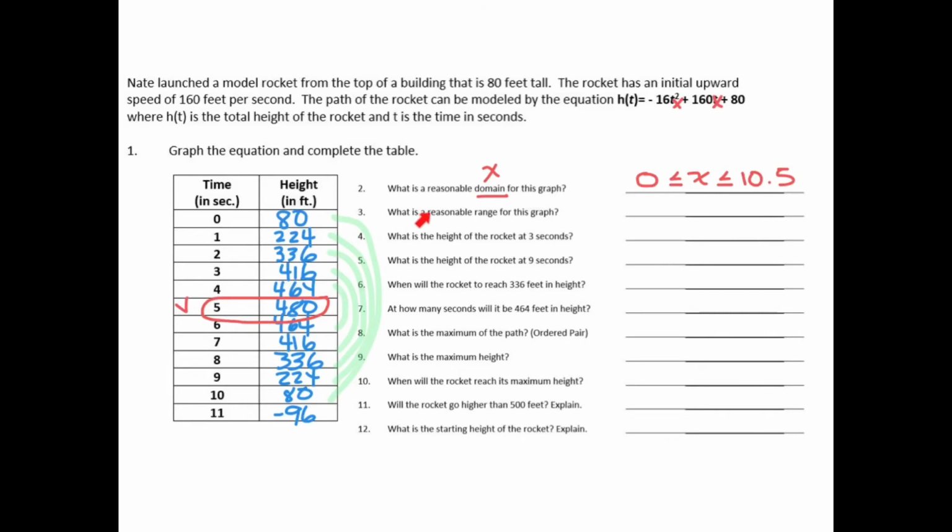Now, when we talk about range, we talk about the y values, and the y values are actually the height. Here I can see that the lowest this can go is 0, because it's going to touch the ground. So I'm going to say from 0 to what? What is the highest point? 480. Very good.